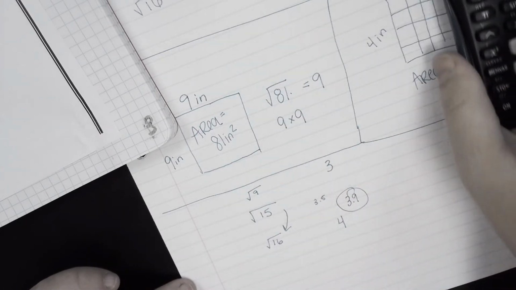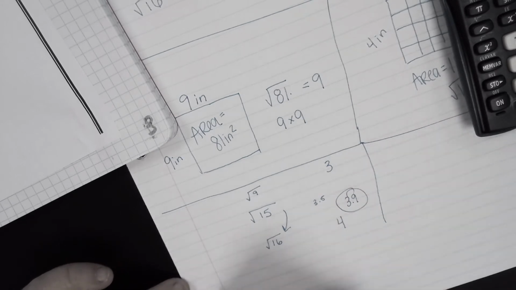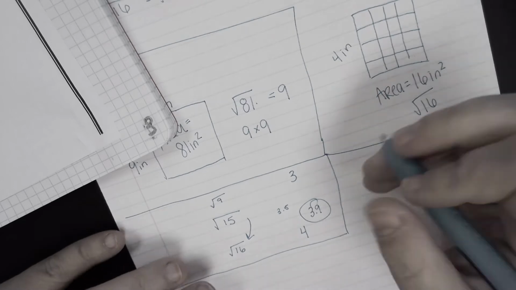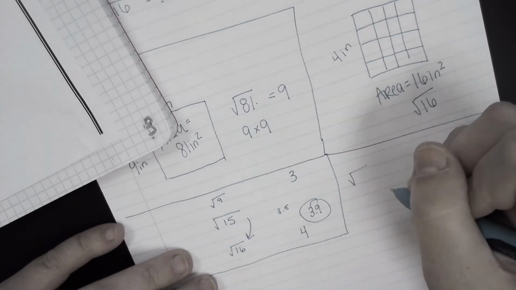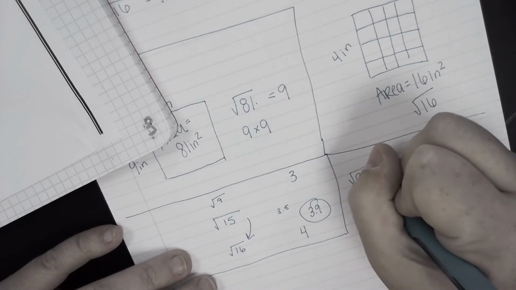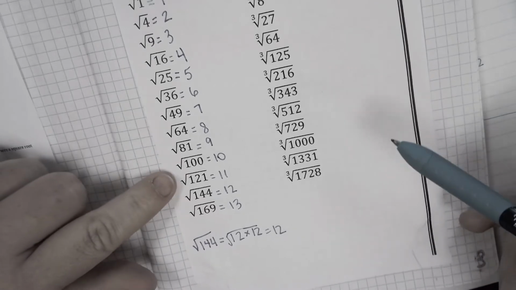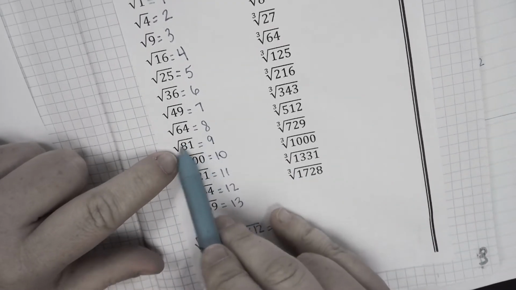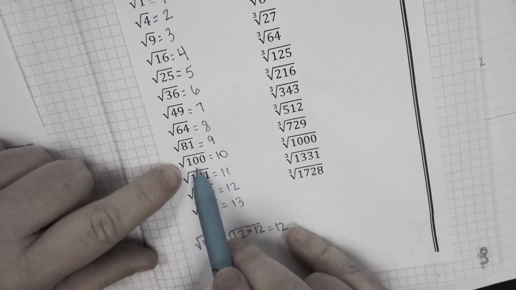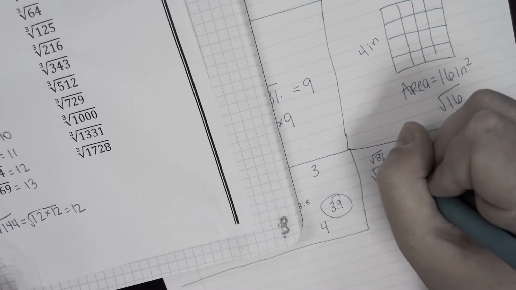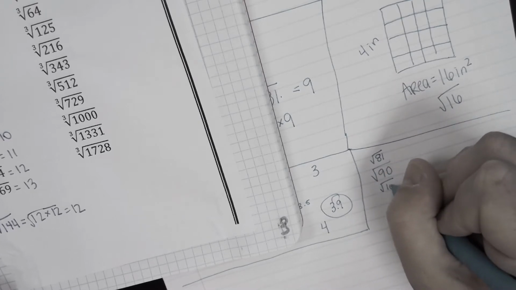Let's try another in between. How about the square root of 90? I'm going to reference my square root chart and figure out where it would be. 90 is not quite 81 and not quite 100, but I can tell that 90 would be somewhere in between. So I know that the square root of 90 is somewhere between the square root of 81 and the square root of 100.